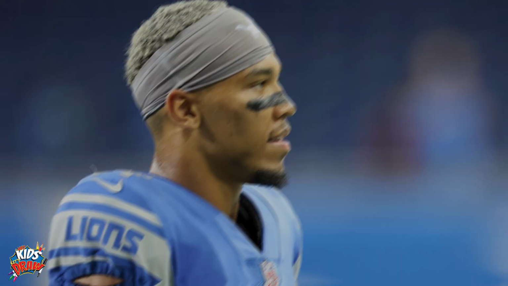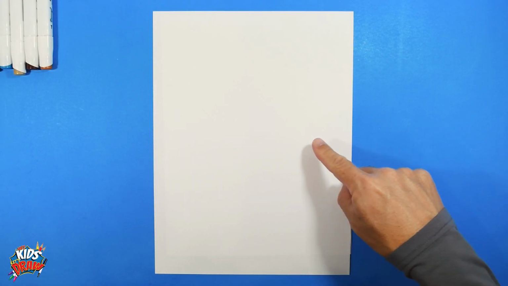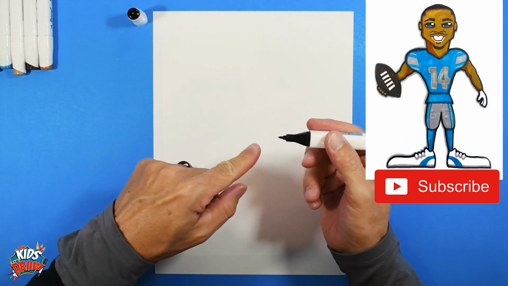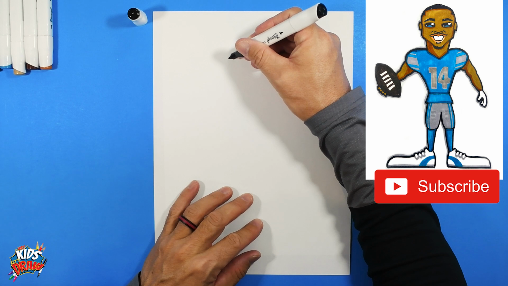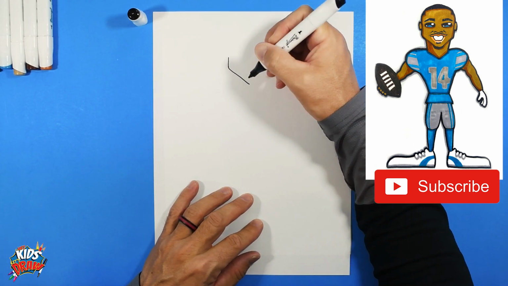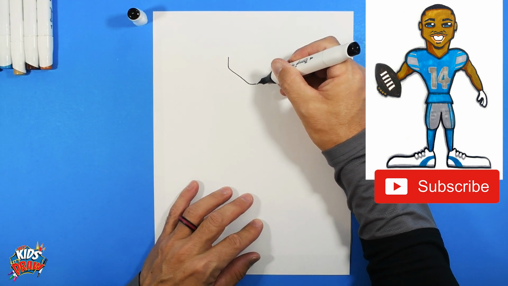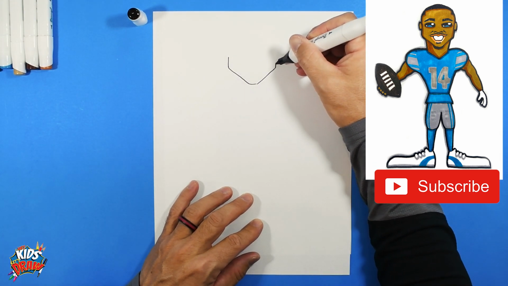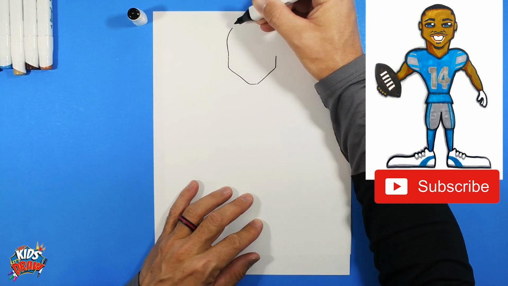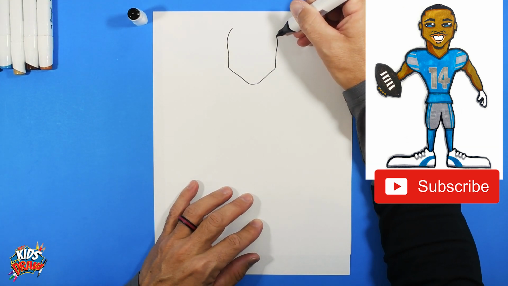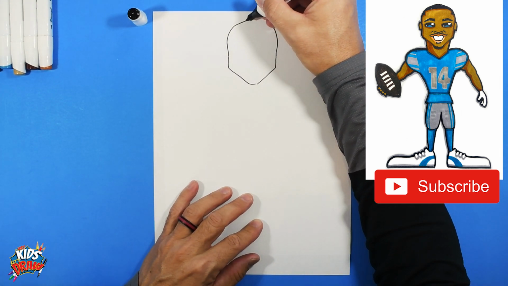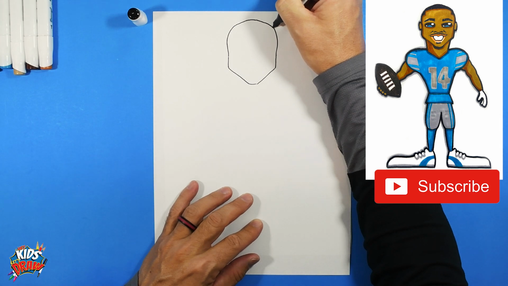So, here we go. Find the center of your page up and down, the center across. We'll do Amon-Ra's head up here. We're going to grab our dark marker, pointed tip, and we'll do the jaw line as we usually do. We'll go down, bring it down to a chin, over, up, and up. Okay. Now we're going to go up and kind of bulge out. Now we're going to connect the top of the head. Kind of a point at the top and connect.